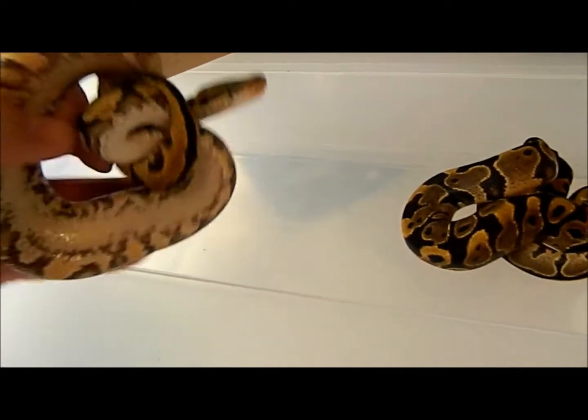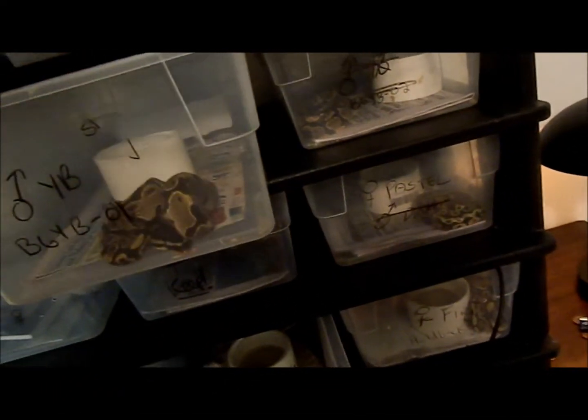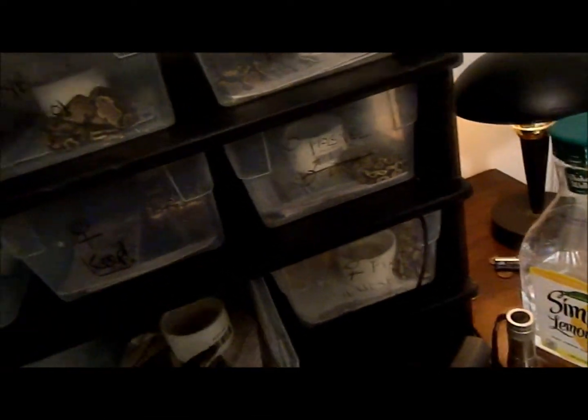But she is. So I have a feeling she's going to grow, and she's going to grow fast, and she's going to be huge. And if she can get massive, that would be awesome.